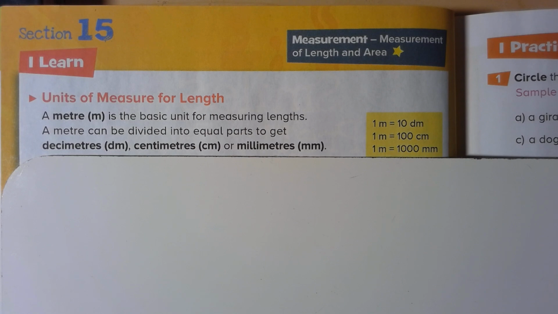Yeah, that's pretty cool. But let's say we didn't have an odometer, we didn't have a meter stick, and we didn't have a ruler. How did people measure length before we had all these tools? Do you know that people used to use the shadow of the sun to measure distance? It's crazy.